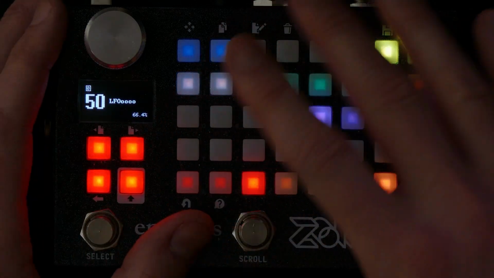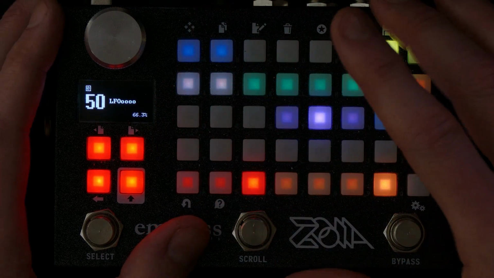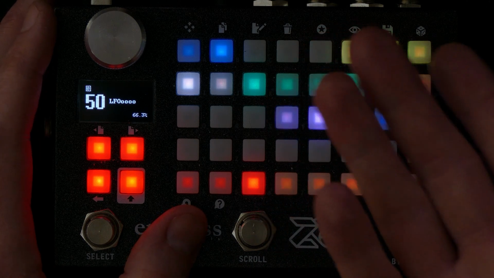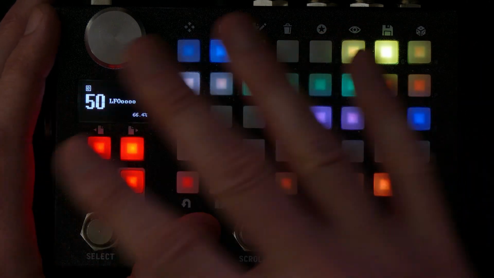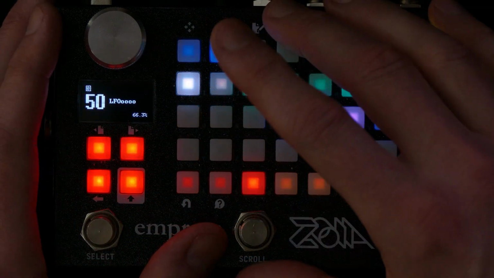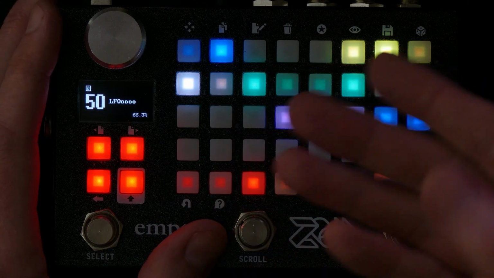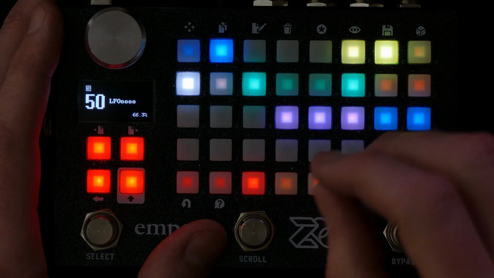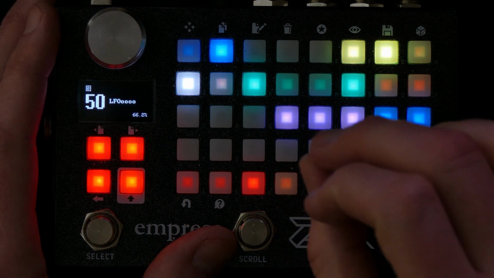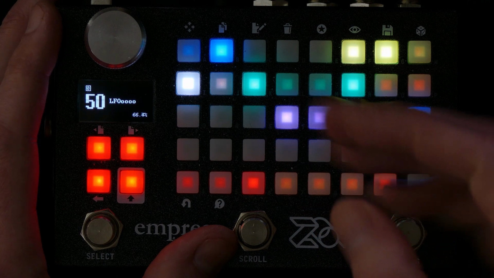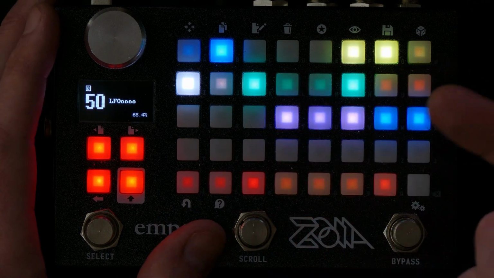You can use it for so many different things. It's almost hard to make a patch of anything and not use an LFO. It's also a brilliant module to use if you are using the Zoia to control external gear. Very often LFOs add a lot of flavor because you can use them to vary a parameter over time in different waveforms.